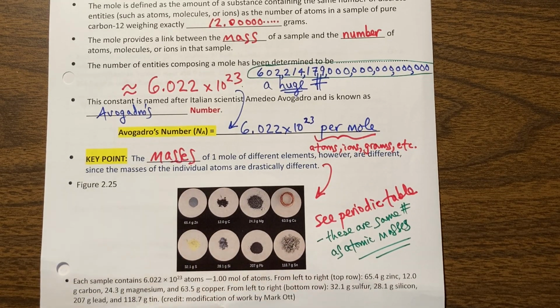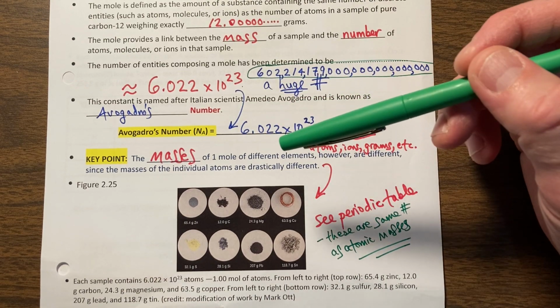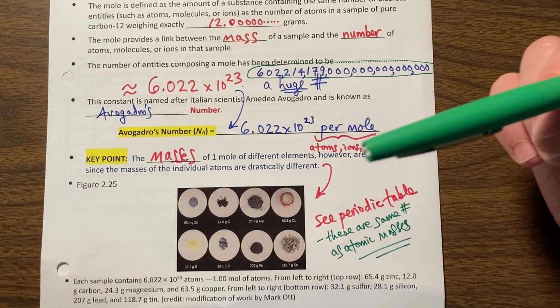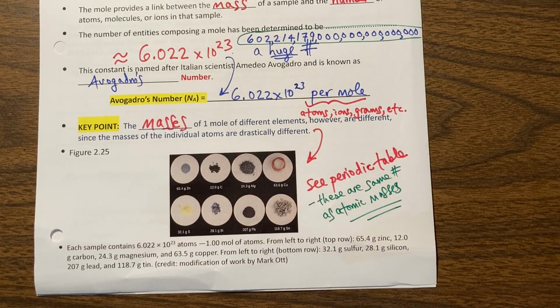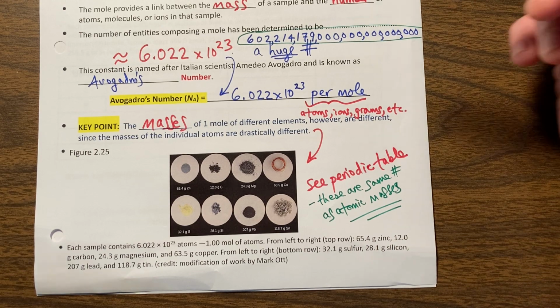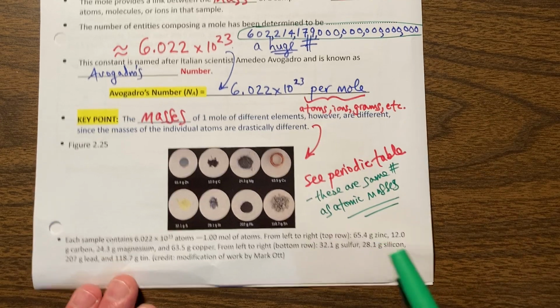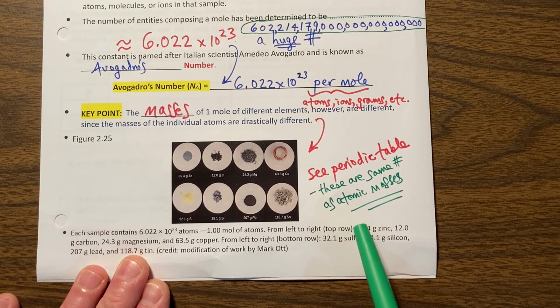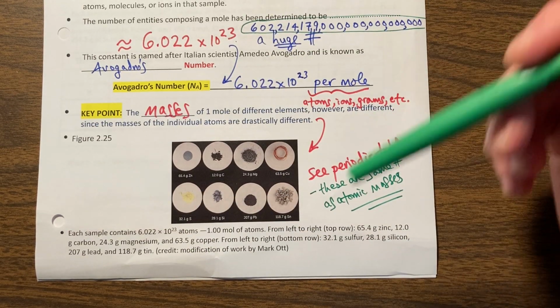The key point is that the masses of 1 mole of elements are different. But all you're doing when you look in the periodic table at the atomic masses of elements is that you're looking at Avogadro's number of atoms or molecules. It doesn't matter what you're talking about. It's just a way of counting them. So if you look at a periodic table, the numbers here, I know it might be kind of hard to see, but this is figure 2.25.